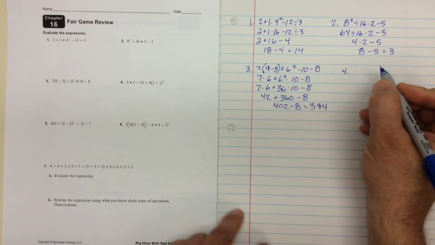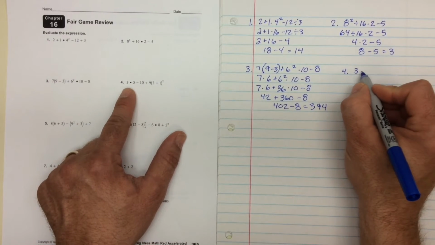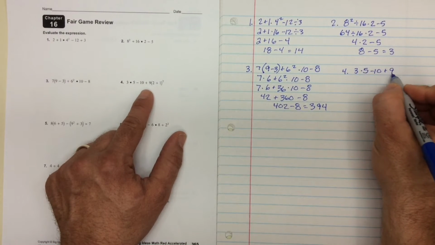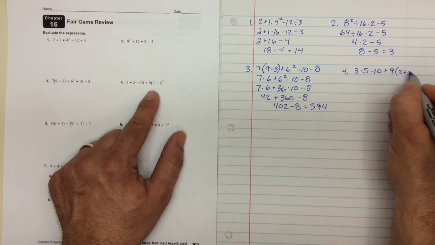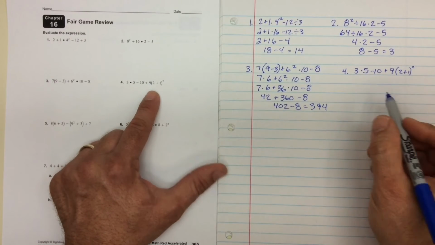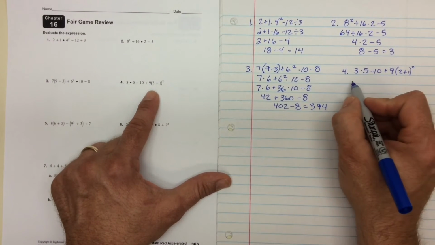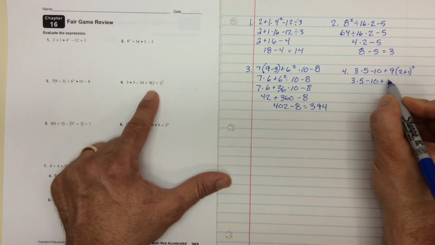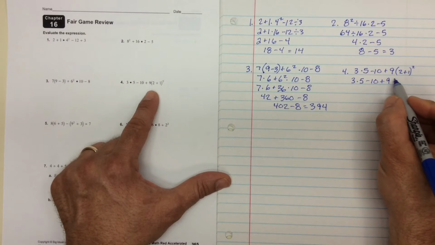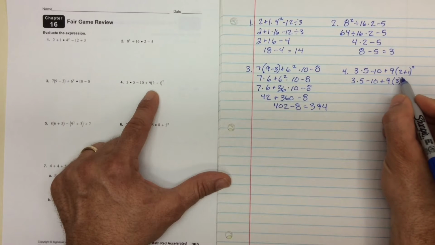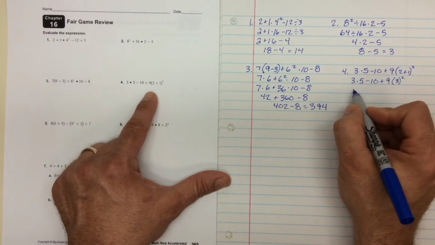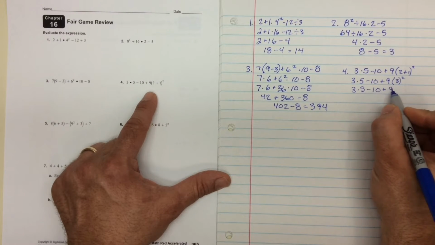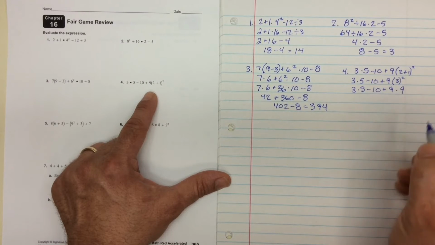Number 4. 3 times 5 minus 10 plus 9 times the quantity 2 plus 1 squared. Parentheses first, so now we have 3 times 5 minus 10 plus 9 times 3 squared. Exponents. 3 squared is 9.